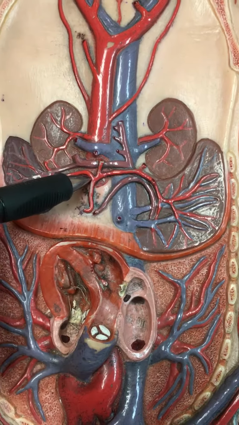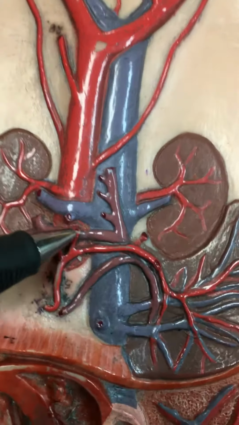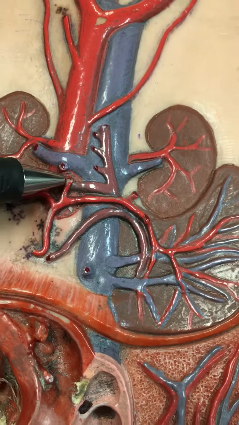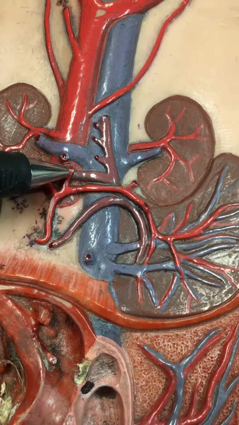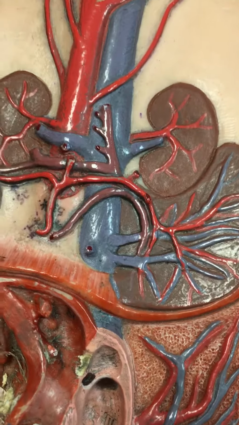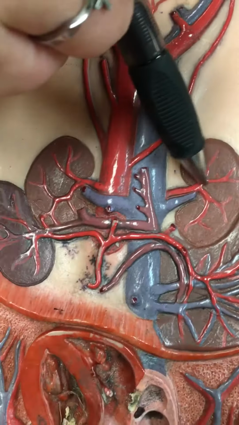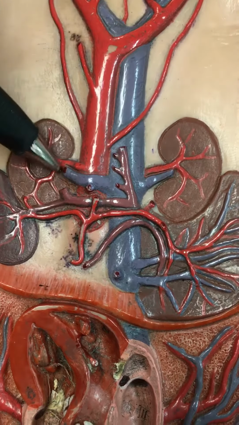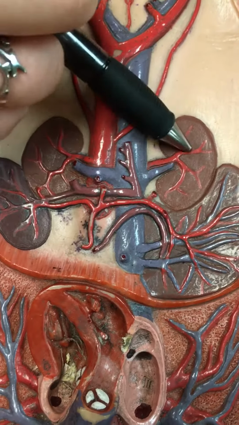So then if we go from the celiac trunk, we're going to get to a little nub right here, and that is going to be the superior mesenteric artery, and that's going to go to the small intestine. And then we continue going down, and we're going to get to these two right here, and they are going to be the left and right renal arteries, and they go to the kidneys.